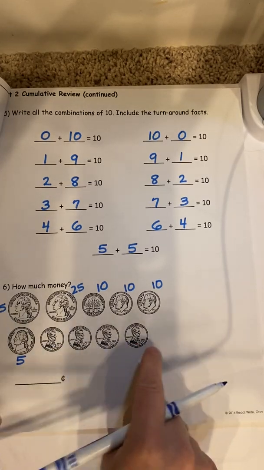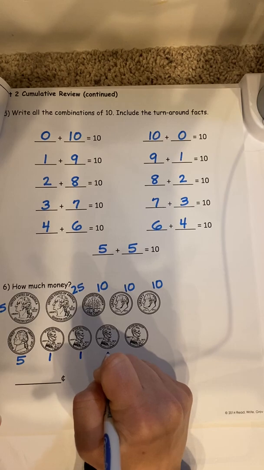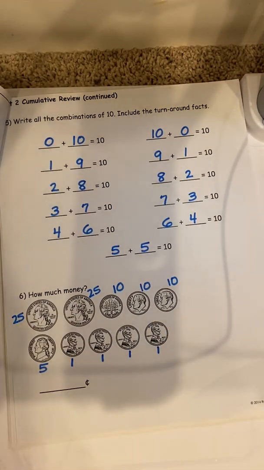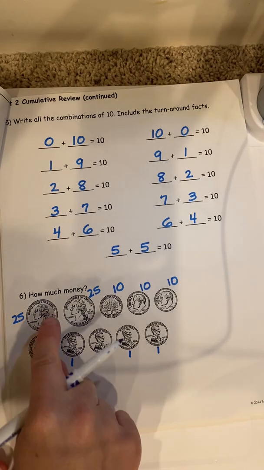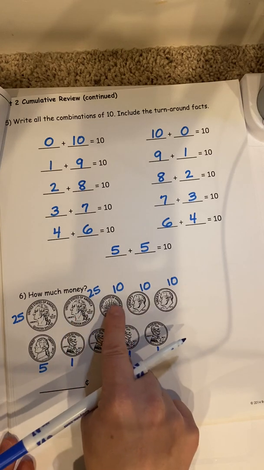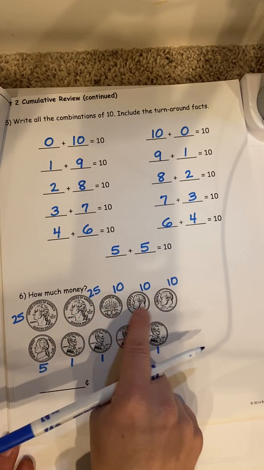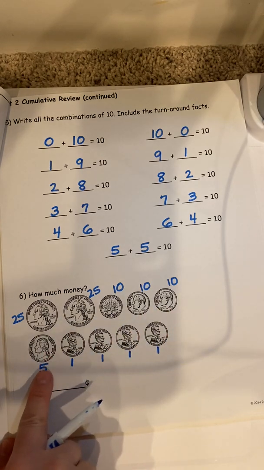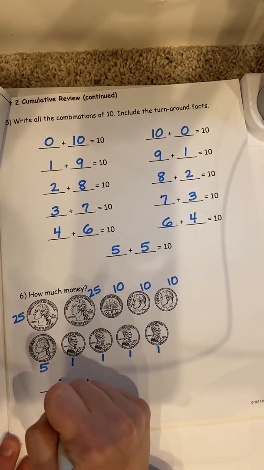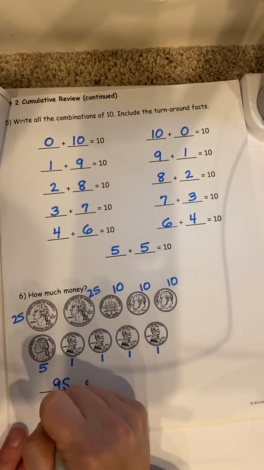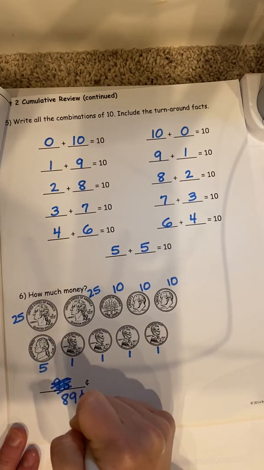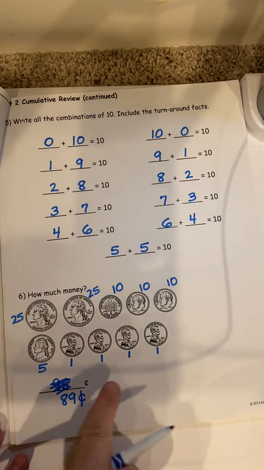And then we have 4 pennies. There's Abraham Lincoln on the pennies. So those are all worth 1. Now we can add them up. So 25 plus 25 is half of a full dollar. So 25 plus 25 is 50. Count by tens, 60, 70, 80, 85, 86, 87, 88, 89. Oops, I wrote that backwards. I had a backwards moment. 89 cents. Okay? All righty.